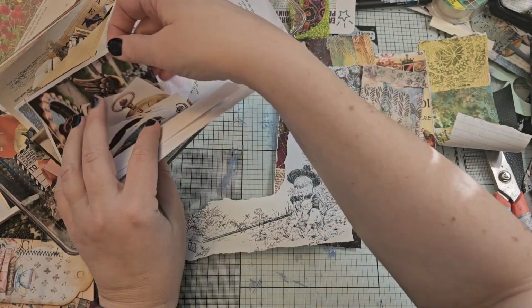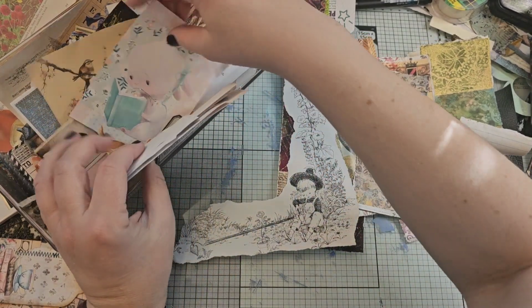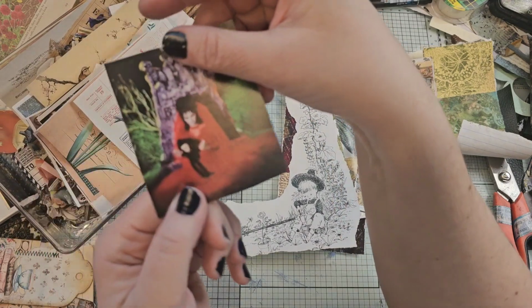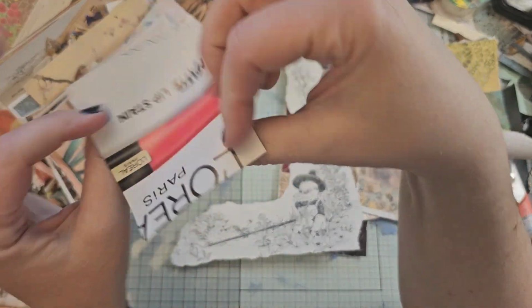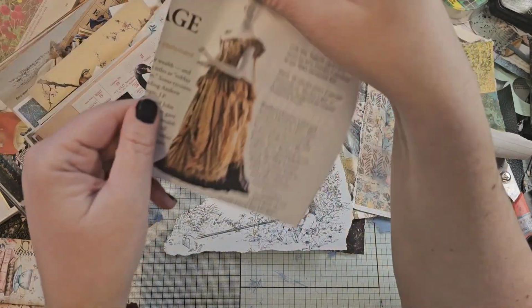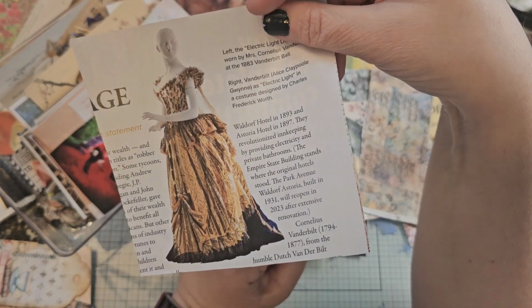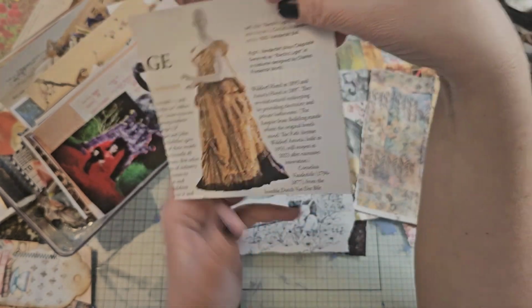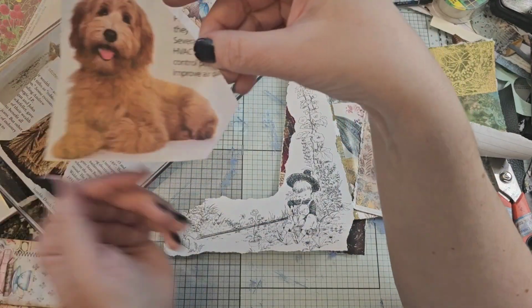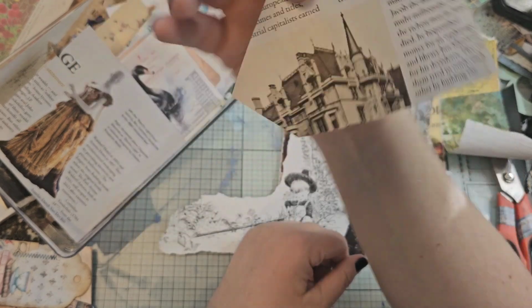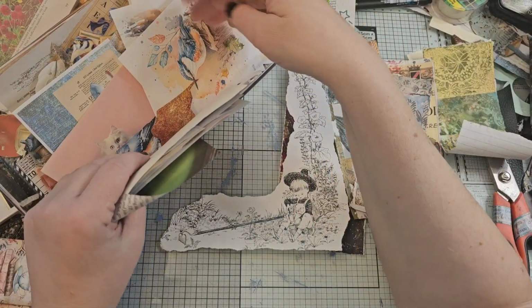Also magazines. There is nothing saying you can't use magazines. Like see her, I might use her on a tag somewhere. She's from a magazine. This gal right here, I thought she was kind of fabulous, and I'll probably use her on a tag sometime. And then also, look how cute he is. And he's from a magazine. So magazines.